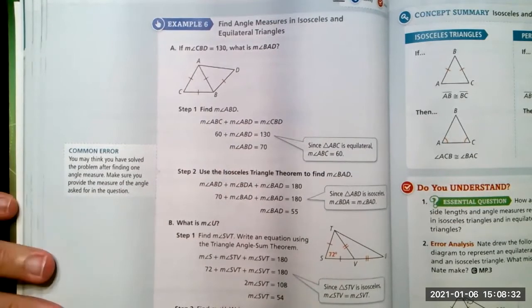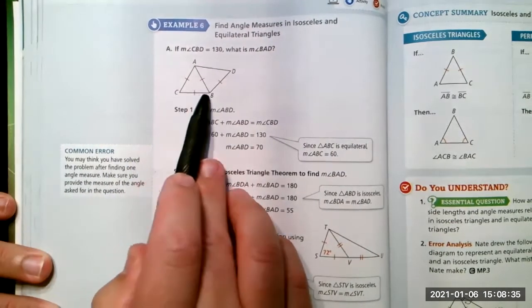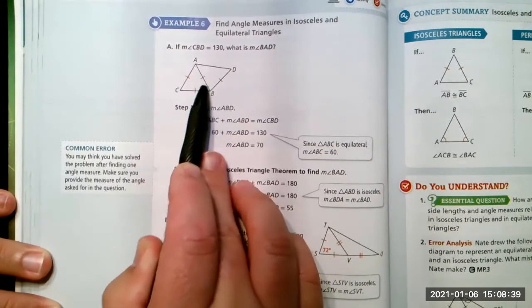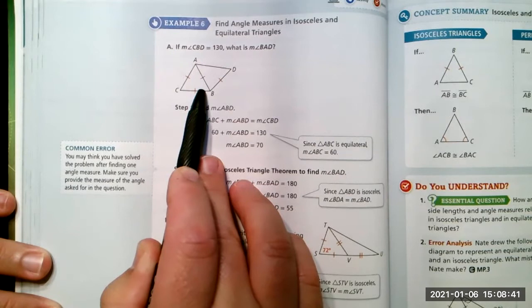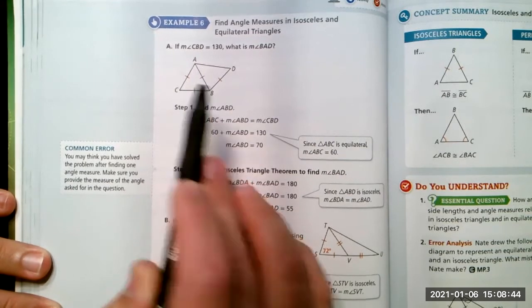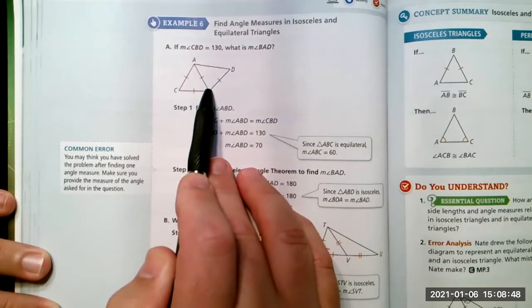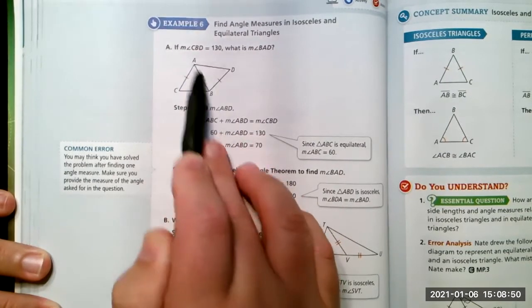So if the measure of angle CBD, so that's taking both triangles into account, so this big angle right there, if that angle is 130, what's BAD? So if this angle right here is 130 degrees, what's this angle up here? BAD.